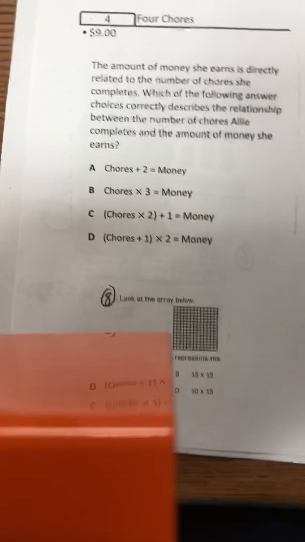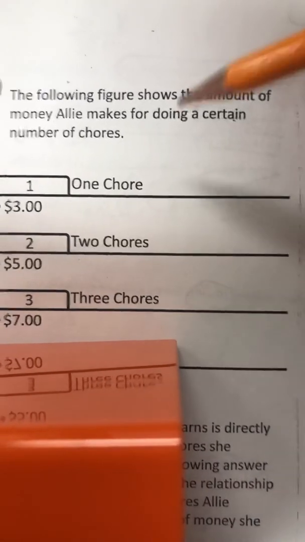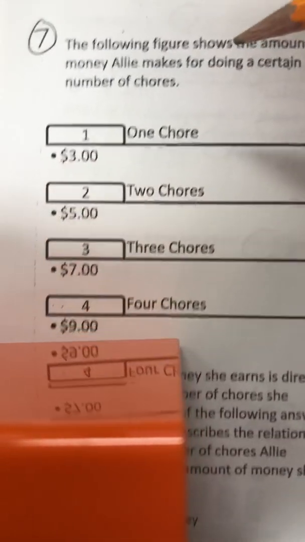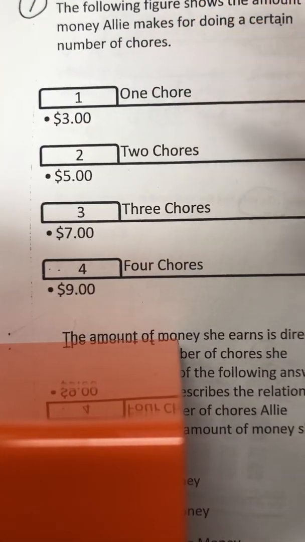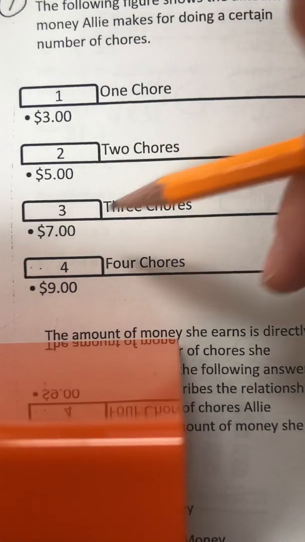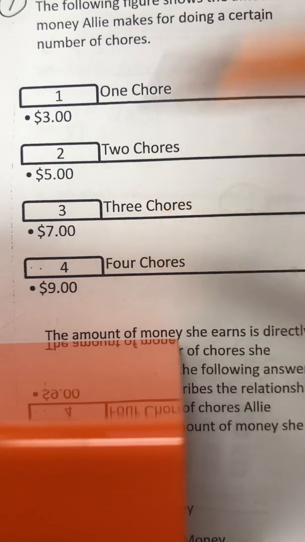Question 7 is really long, so bear with me here. The following figure shows the amount of money Allie makes for doing a certain number of chores. When she does 1 chore, she gets $3. When she does 2 chores, she gets $5. 3 chores, $7. 4 chores, $9.